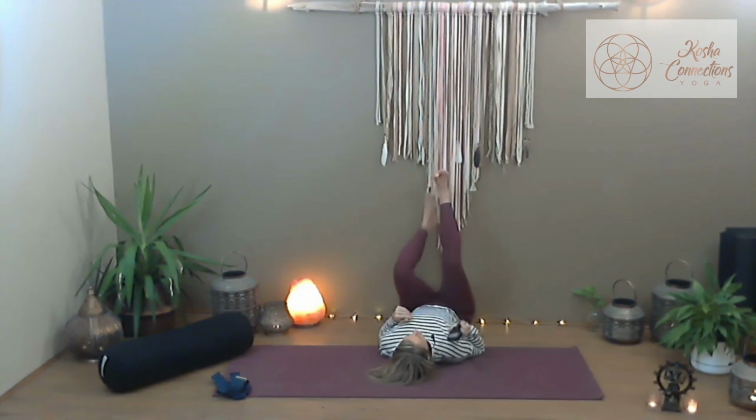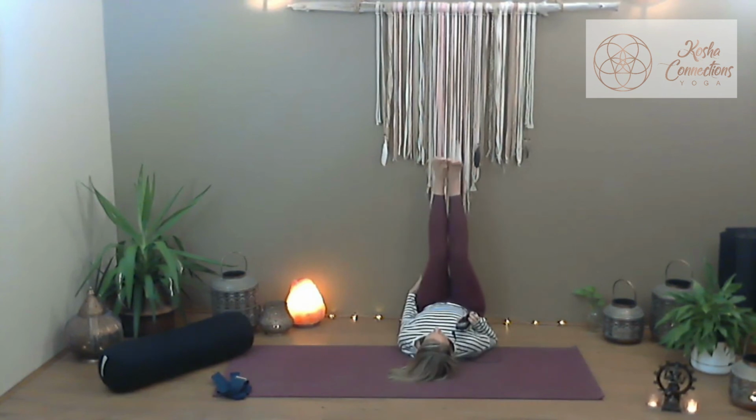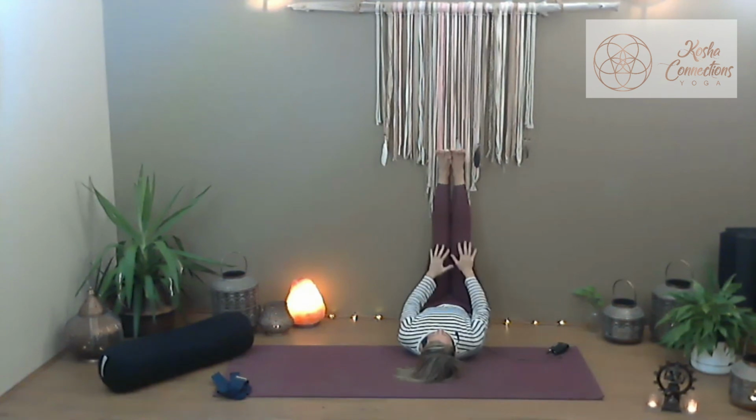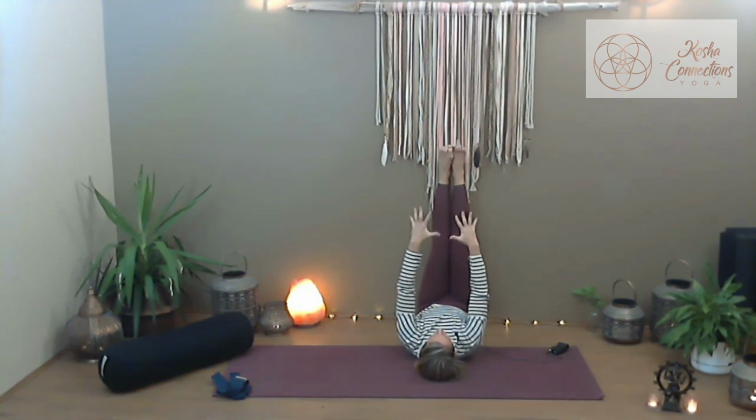And allow your hips, your sit bones, your hamstrings and your heels to be supported by the wall. In traditional Viparita Karani, we are supported beneath the pelvis. And feel free to use your bolster to support you beneath the pelvis. However, I find it more comfortable without the bolster for where we're heading today, rather than allowing the lymphatic drainage to take place in this sagittal range.